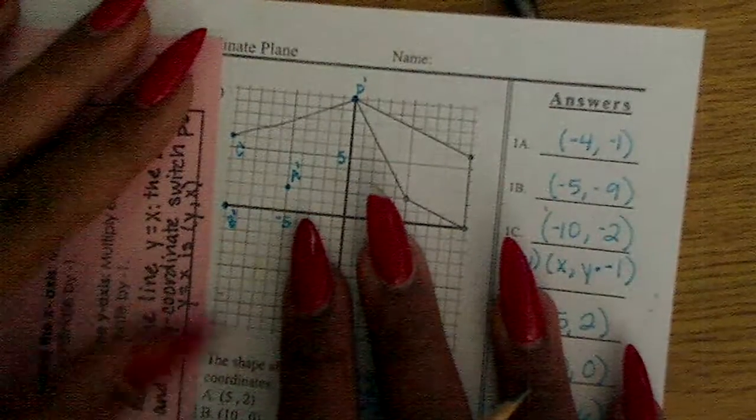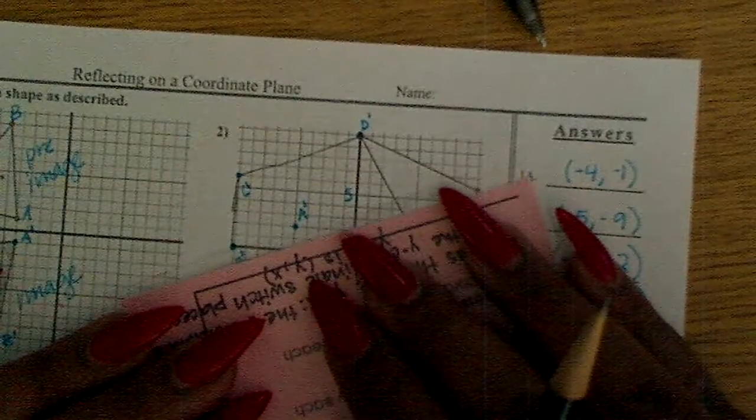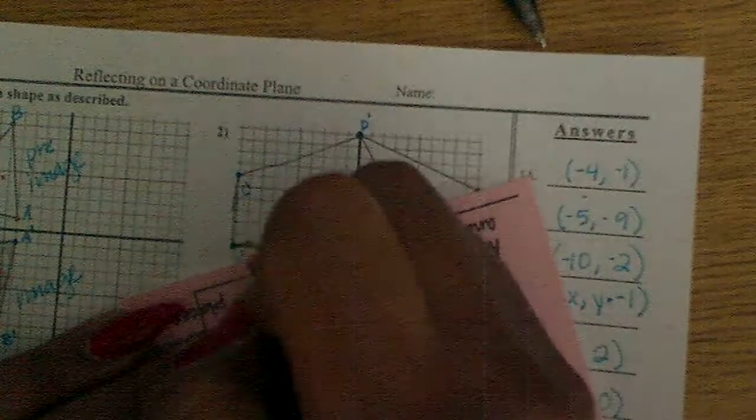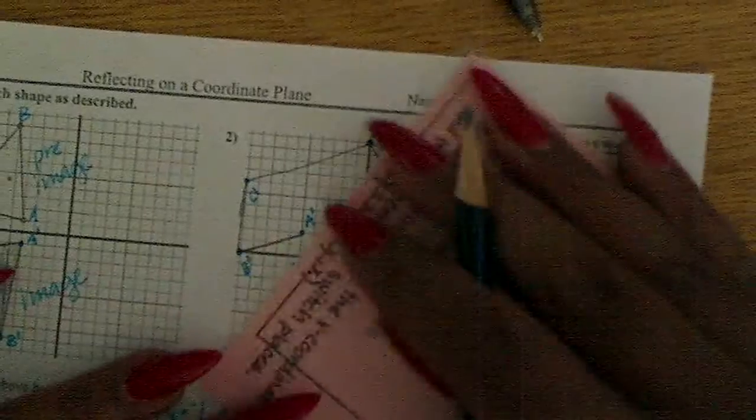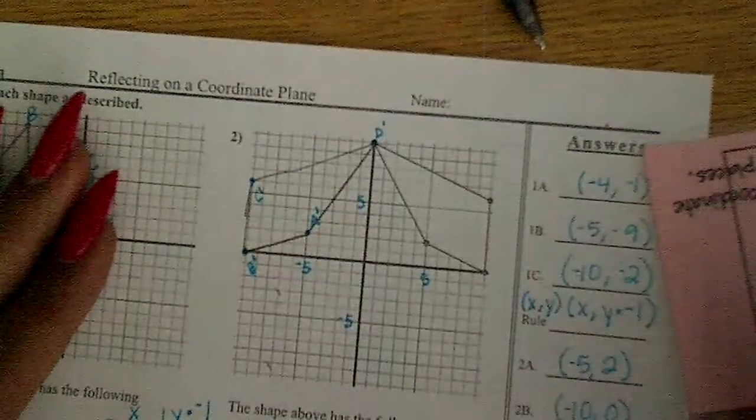It's a lot easier than translations. There's only two. There's not very many rules. And then I'm just going to lightly shade it in.